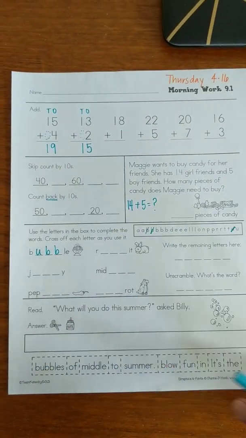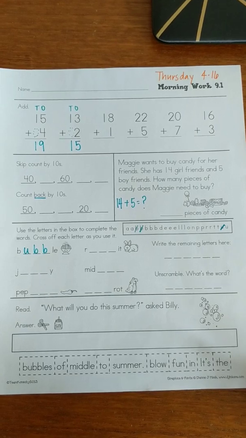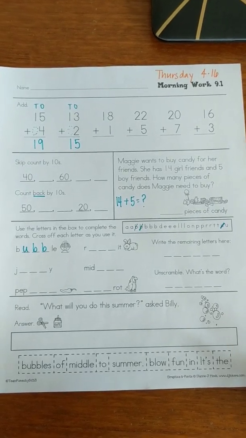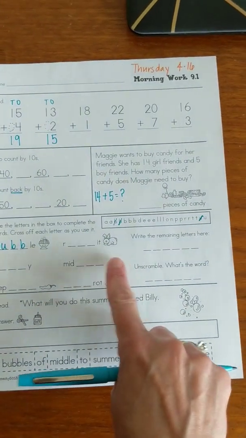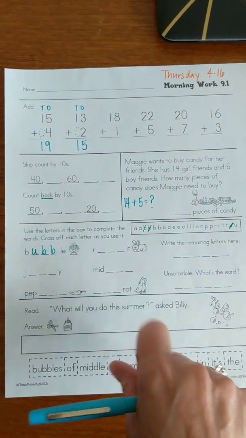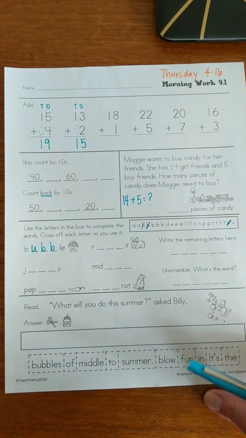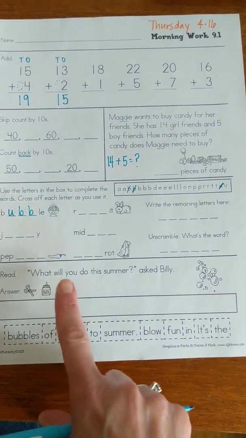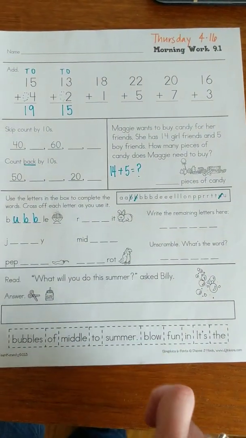You might just want to wait. Let me figure that one out and then we'll do it together because I haven't done that one. And because they don't give us pictures here, that makes things a little bit trickier, okay? So you can give it a try, or if you want to just wait till we do it together, you can, okay? Down here, what will you do this summer, asked Billy.